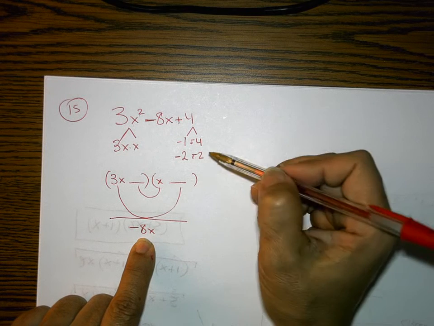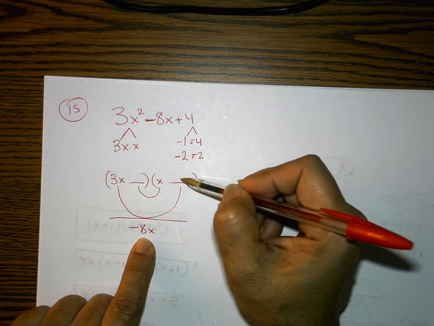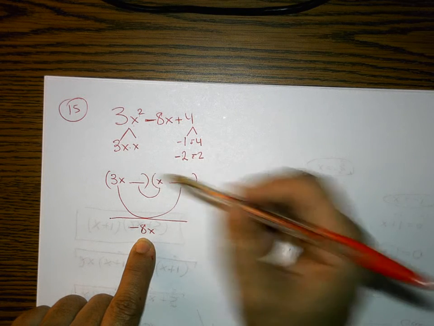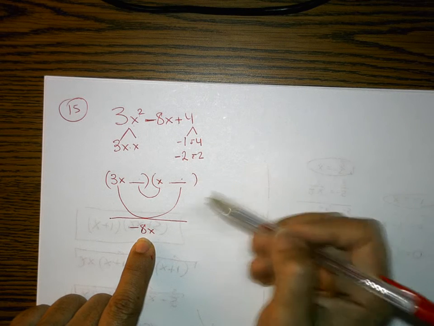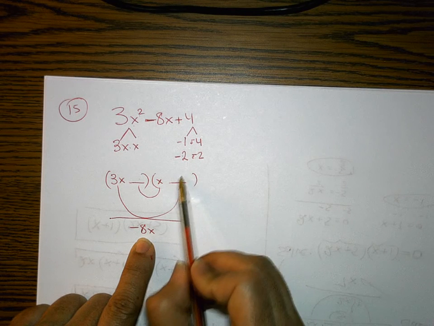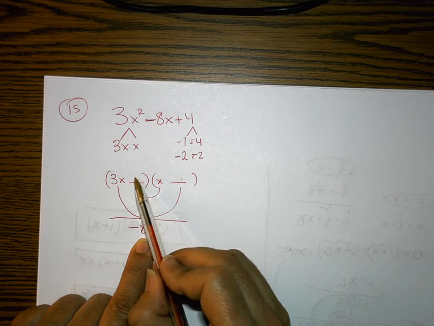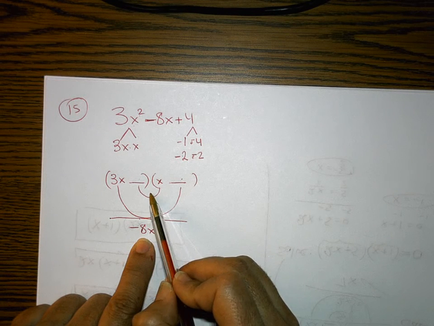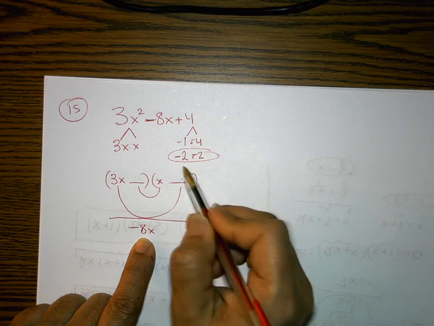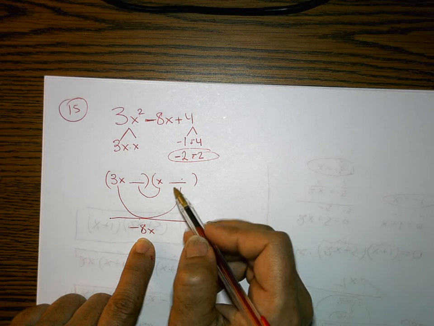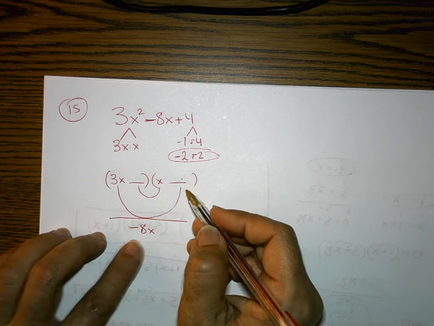So I start thinking, if I put a 2 here and a 2 here, let's just play with it before we even write it. If I put a negative 2 in here, I will get a negative 6. And if I put a negative 2 in here, I get a negative 2. So I'm going to pick this one because I did a little bit of mental math and I already got a good direction here.